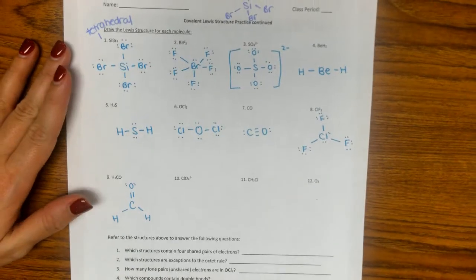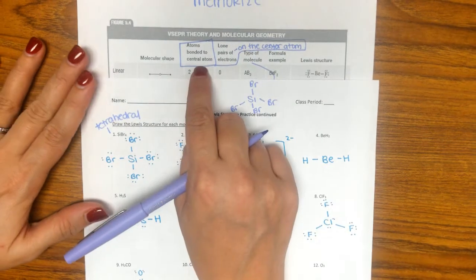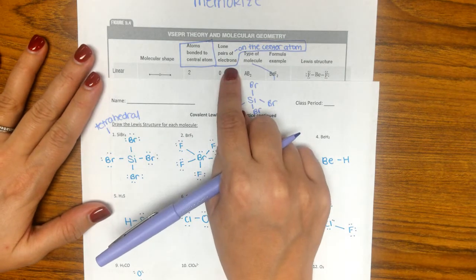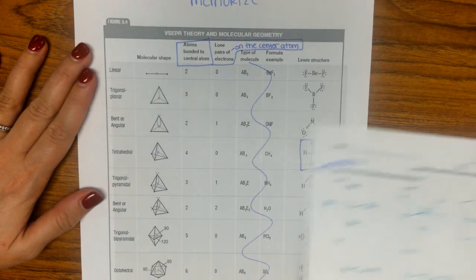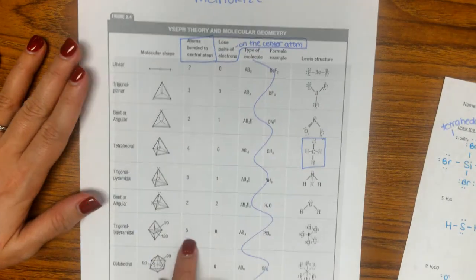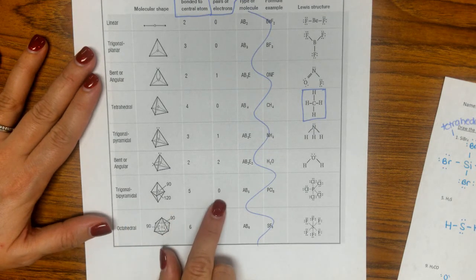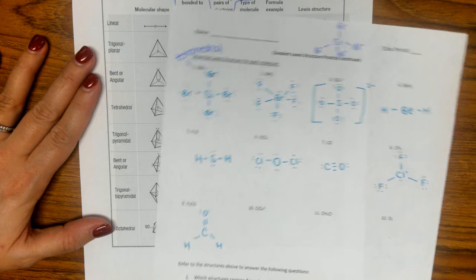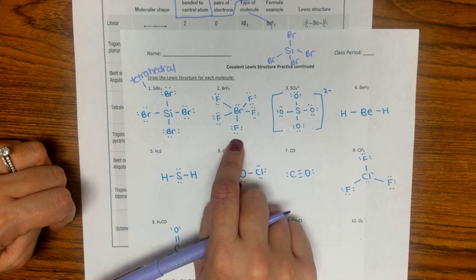Okay, let's look at number 2, BrF5. You should have drawn this one. So bromine has how many atoms bonded to the center? It has 5 atoms bonded to the center. And how many lone pairs on the center atom? It has 1 lone pair on the center atom. When I go to my table, though, I see trigonal bipyramidal has 5 atoms bonded to the center, but 0 lone pairs. And I don't see anything else with 5 atoms bonded to the center. So guess what? This has a geometry that's not on our list.